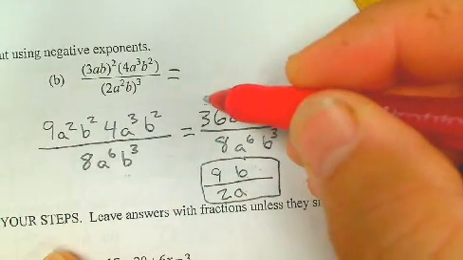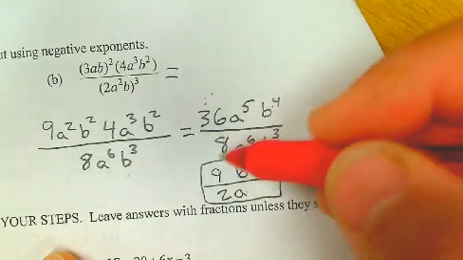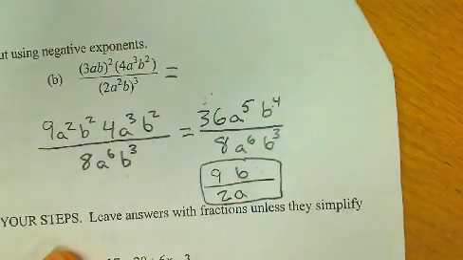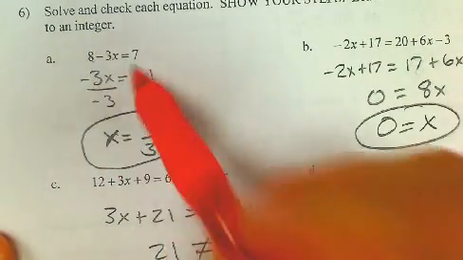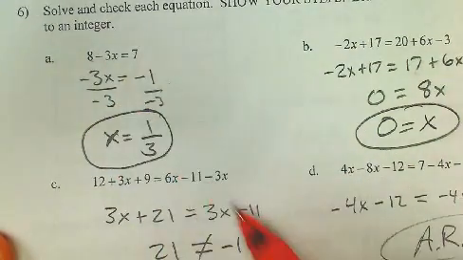This is 9 times 4. This is 2 times 4. The 4s would cancel out and leave you 9 over 2. Subtract 8 from both sides. Divide by 3.